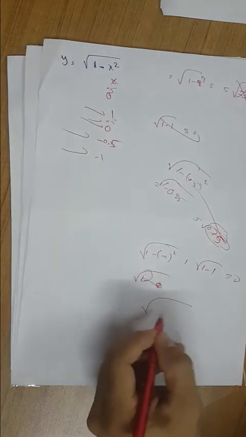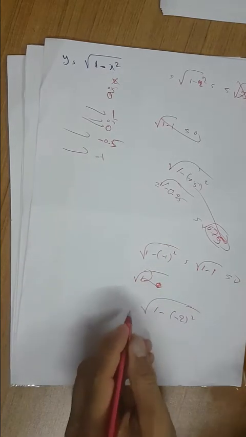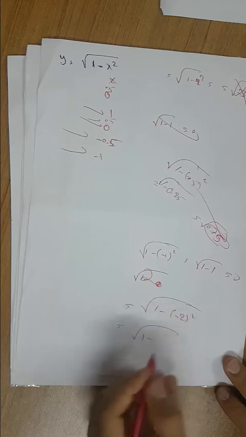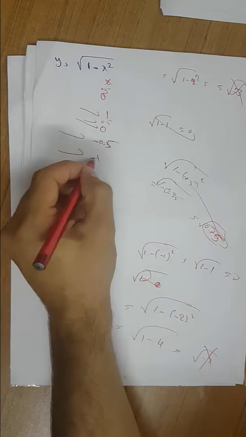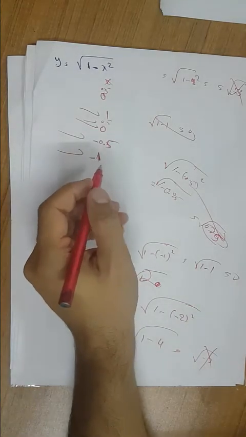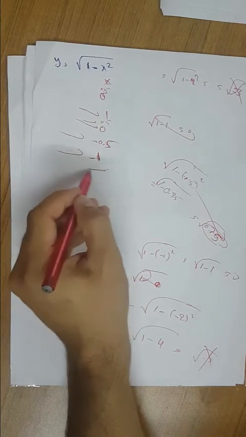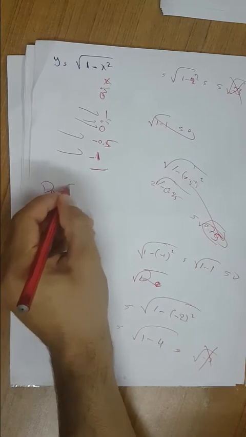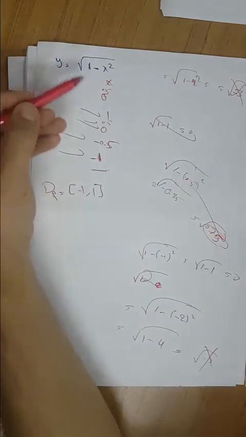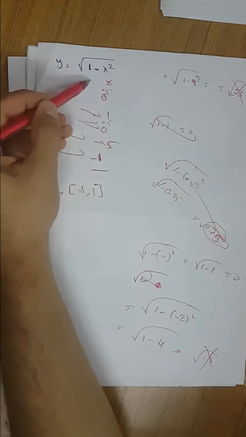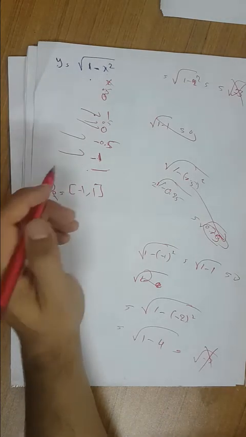Minus 2 squared is 4, I get 1 minus 4, which is equal to minus 3. Again negative, so I cannot exceed minus 1. So that's why I cannot put any value beyond this. So my domain will be bounded by minus 1 and 1. Why? Because if I give more than 1, I will get a negative value. If I go below negative 1, I will also get a negative value.